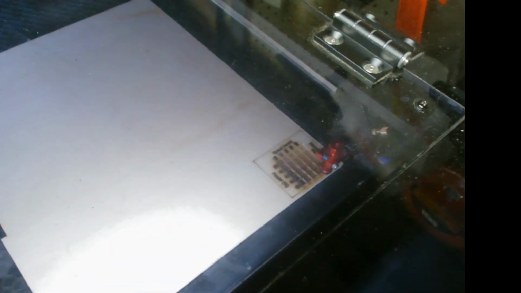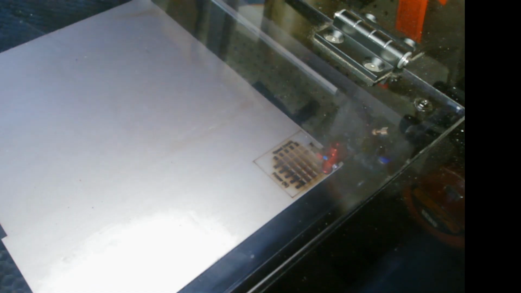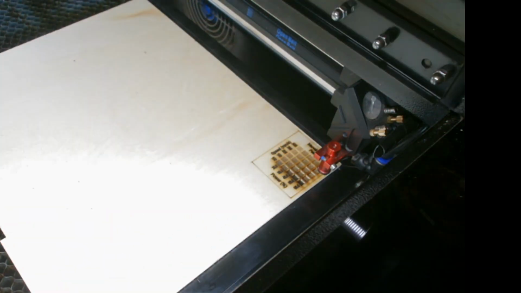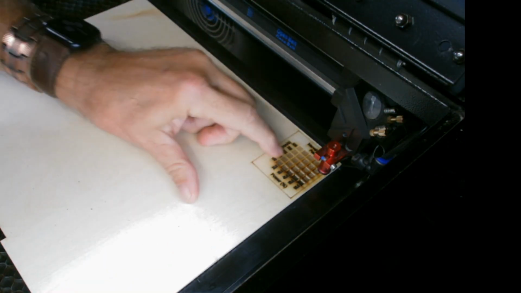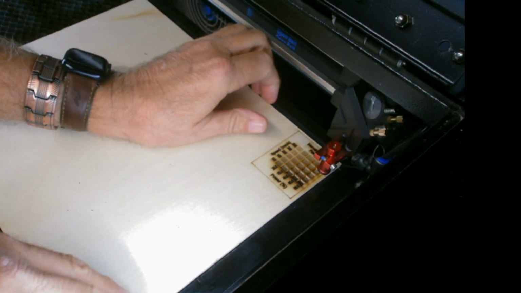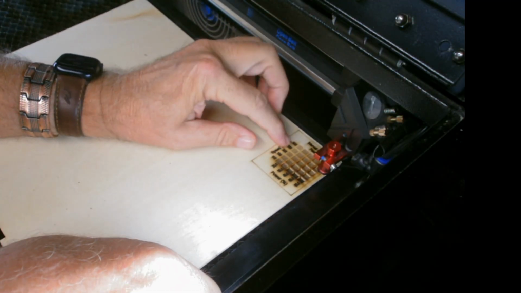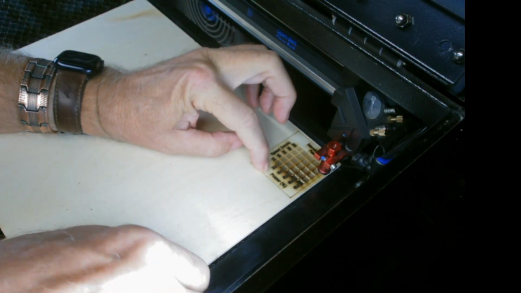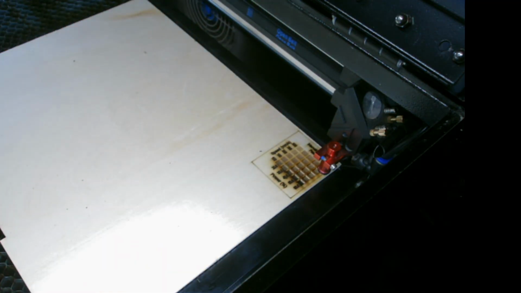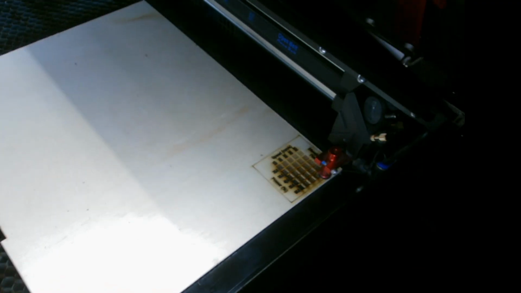Okay, so it's finished the engrave. I'm not sure if it cut completely because I didn't set the cut settings. I need to move the camera because it's sitting on top of the lid of my laser. So yeah, it didn't cut all the way through. So that's one of the things I didn't do. I didn't set my cut settings. And so it's a little off on that.